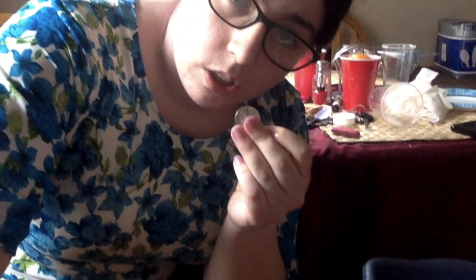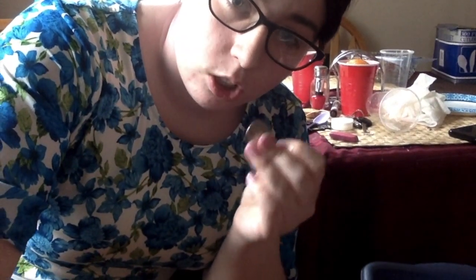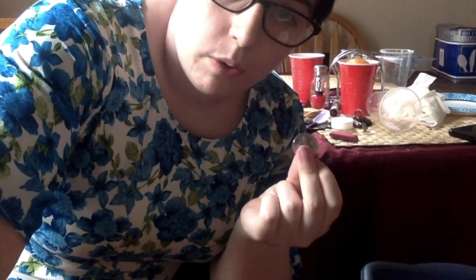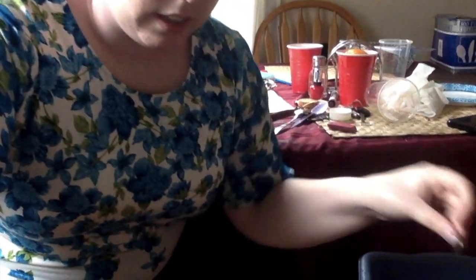Okay, so next we're going to do a coin. See this coin? You can use any kind of coin. I'm using a quarter, but you can use a penny, a nickel, or a dime. It will all work the same. Think about what you think will happen. And it sinks to the bottom. The coin will sink, no matter what type of coin you put in.